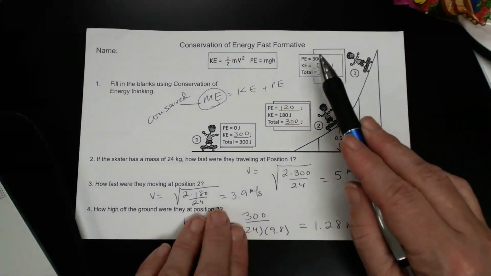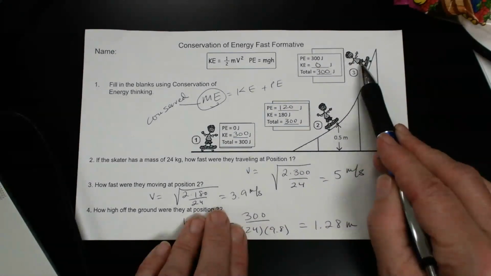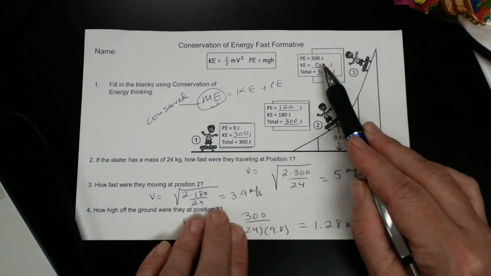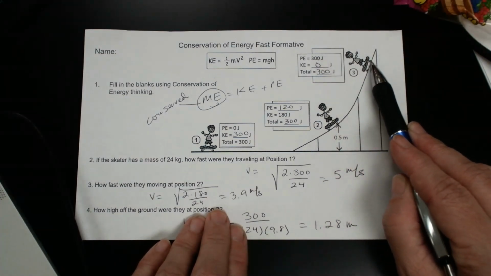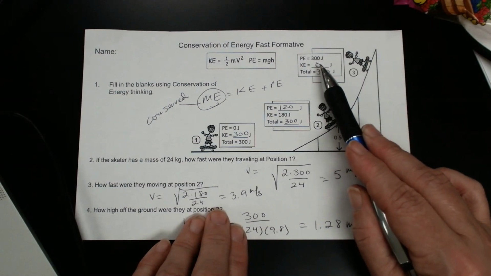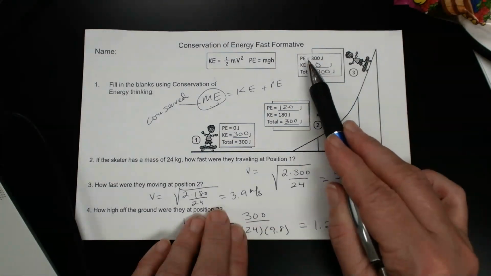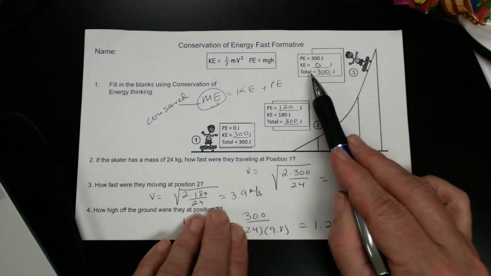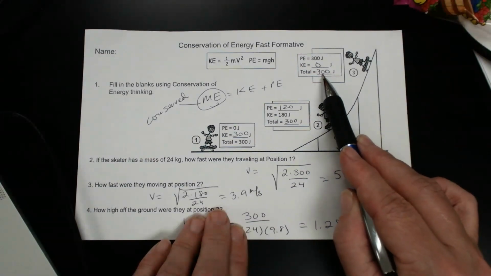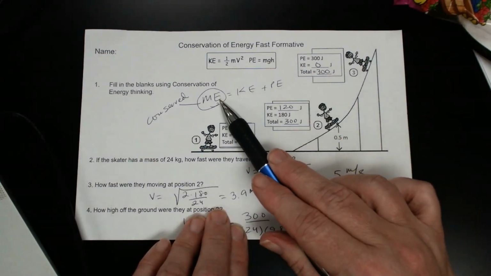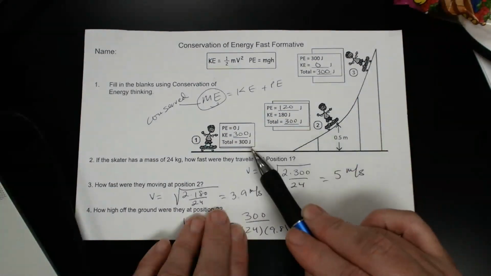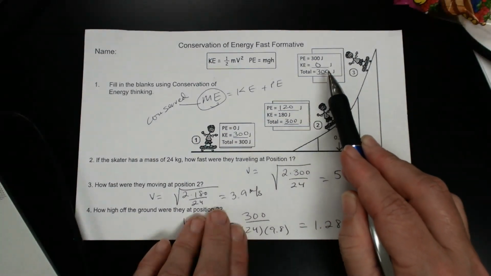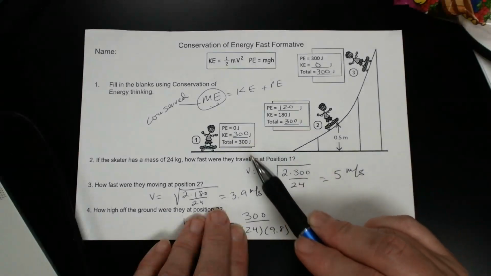So if this potential energy is 300 and at this point I don't have any kinetic energy, say we're imagining we're starting off here at this point, okay? Then PE of 300 plus KE of 0 means that I have a total energy or a mechanical energy of 300, okay? And then I can use that same 300 at every point. You see the 300, 300, 300, okay?